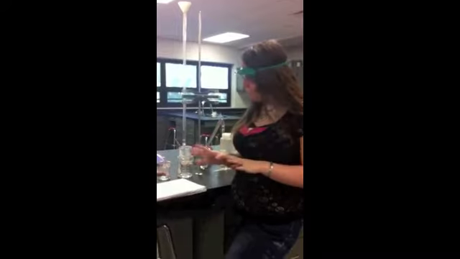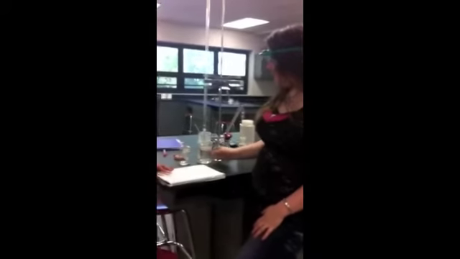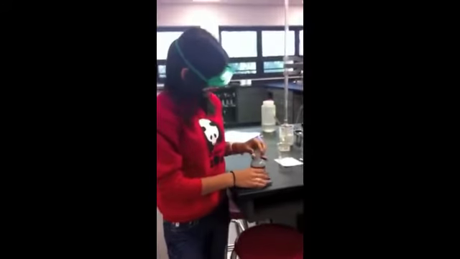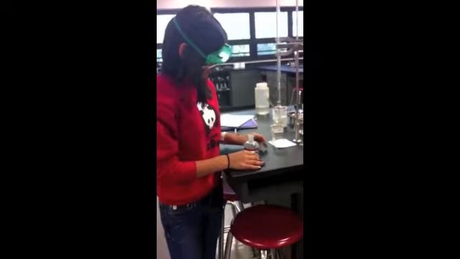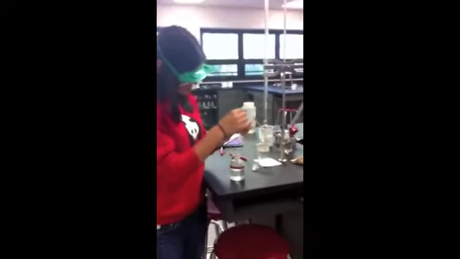Something else you need to know is we've already run distilled water through the burette to clean it, to make sure all those previous chemicals are out. You need to add 3 drops of phenolphthalein to your 1 molar HCl. Now you're ready to begin your titration.